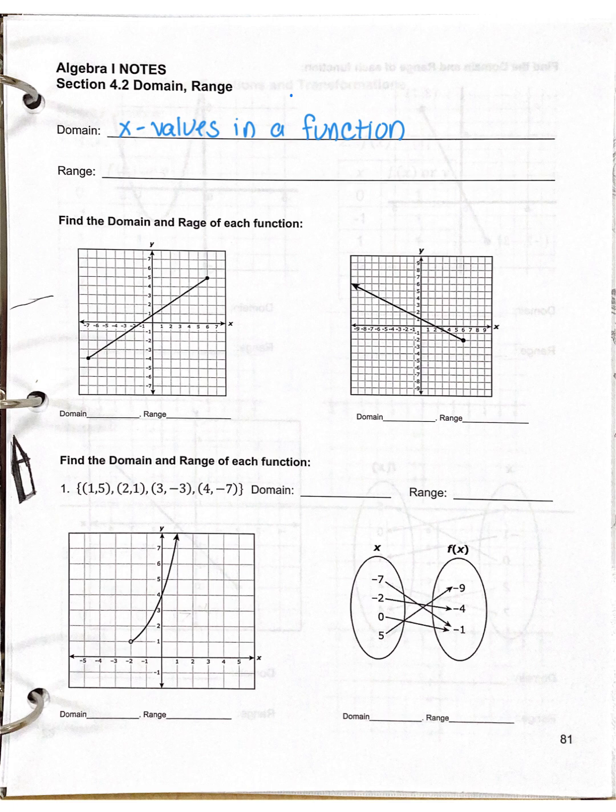To find the domain, we always start at the left and go to the right. For the range, these are the y values in a function. And for the range, we always start from the bottom and go to the top.